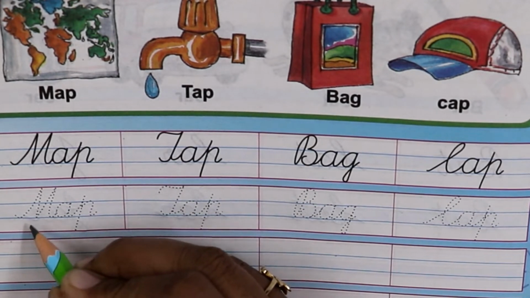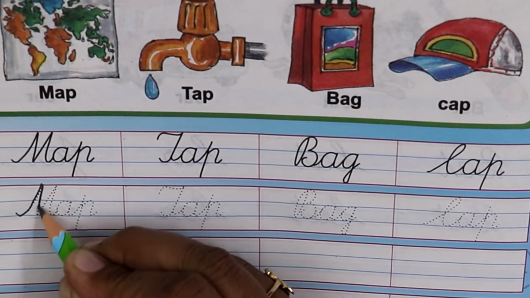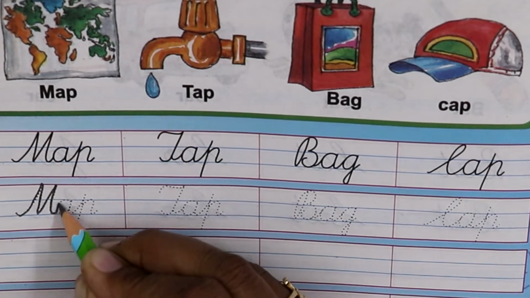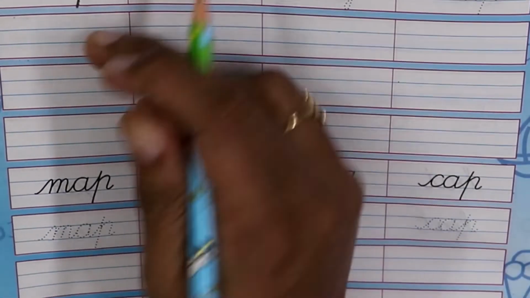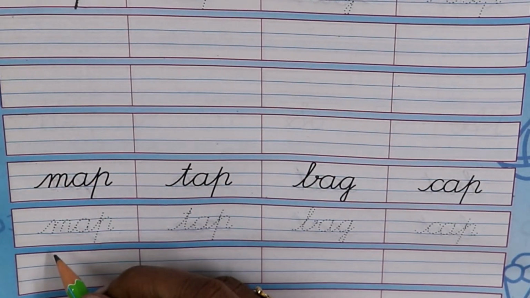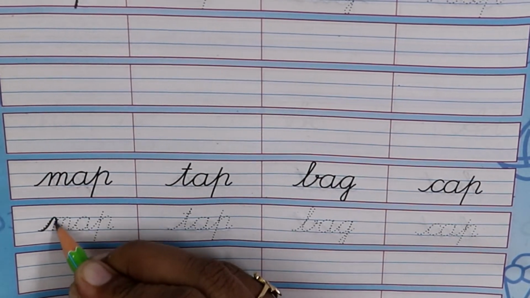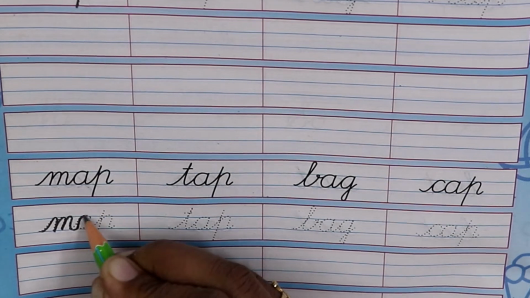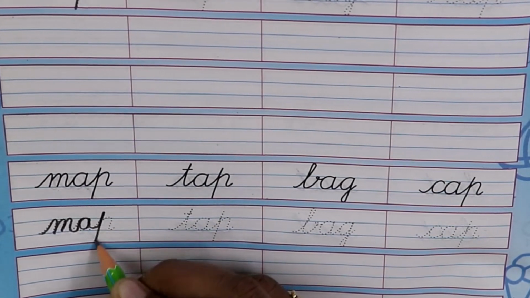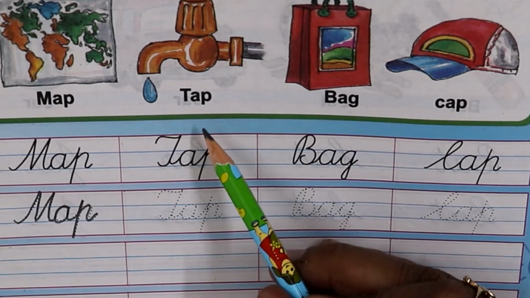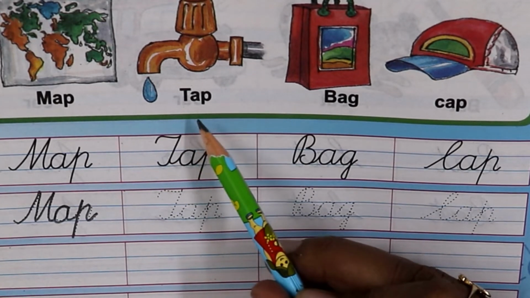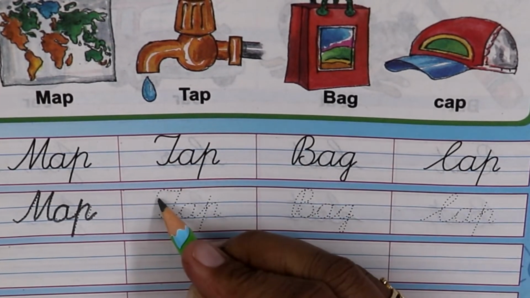First we will write M as capital, map. Now we will write small m, map. Our next word is tap, T-A-P, tap.